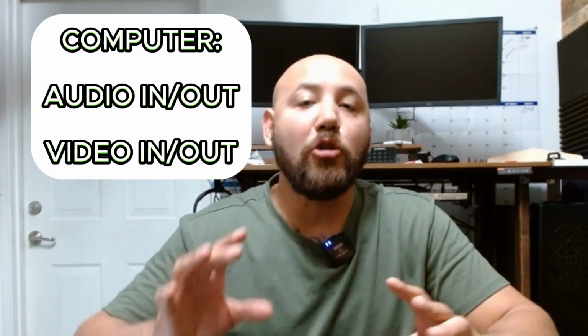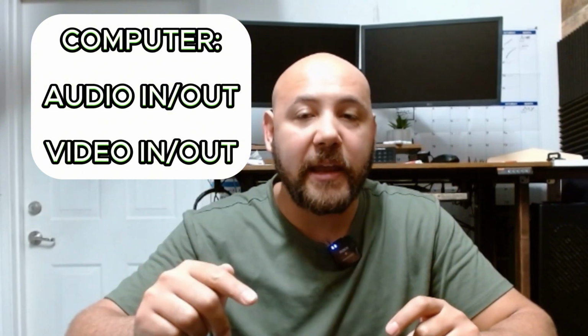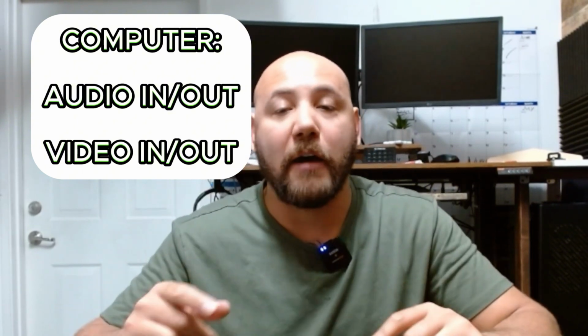Now we're about to go into the audio in, the audio out, the video in, and the video out, as in what we will actually see on screen. For the audio in, like I said, we have all these options. You can actually use the speaker on the computer.